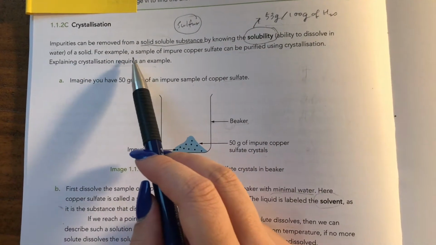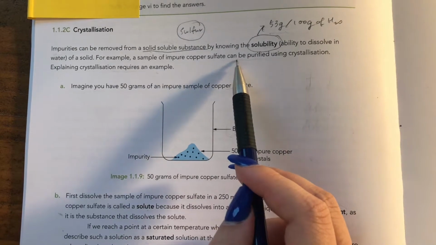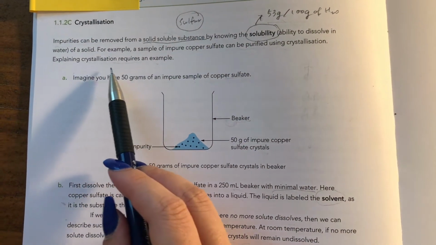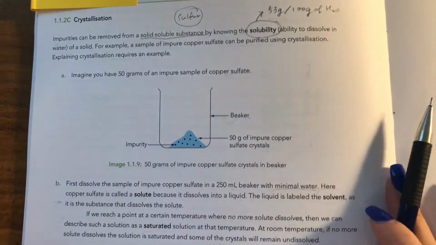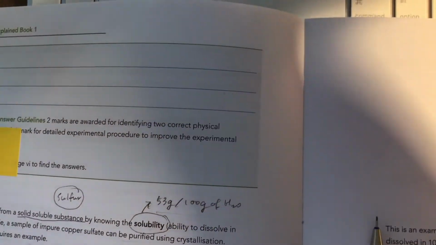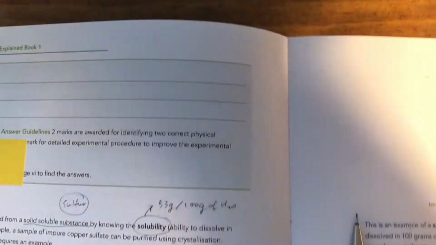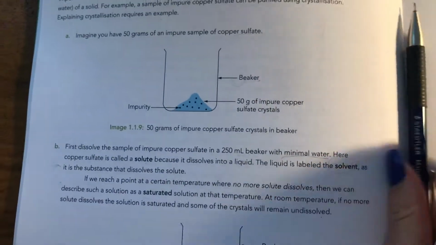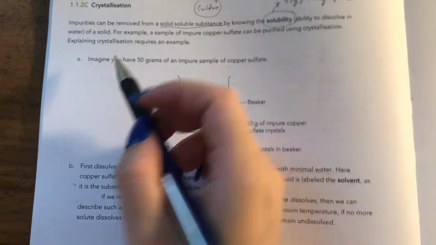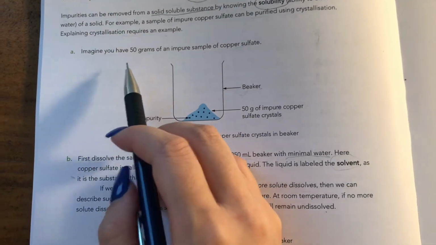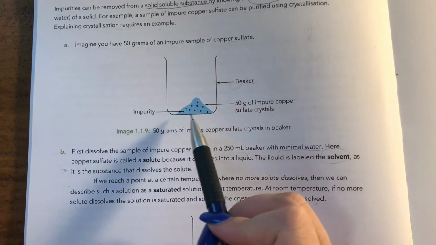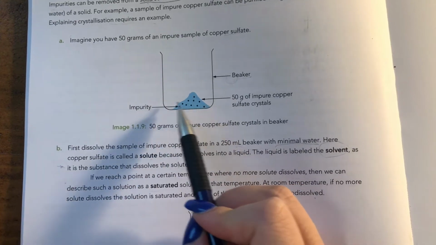For example, a sample of impure copper sulfate can be purified using crystallization. And explaining crystallization requires an example. So what we have here, I'm going to just, okay. Imagine you have 50 grams of an impure sample of copper sulfate. So my impurities are dotted like this.